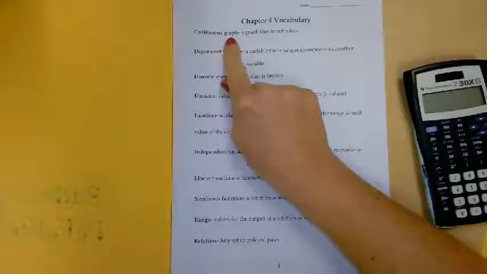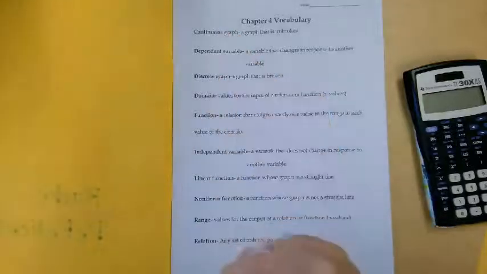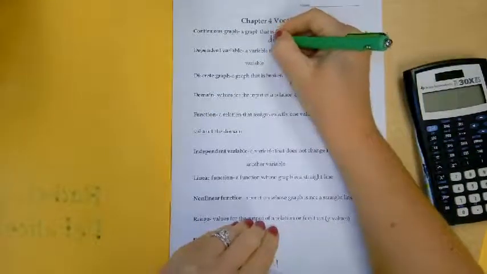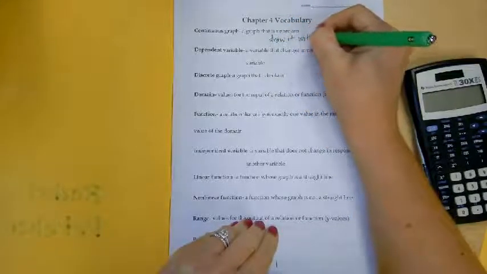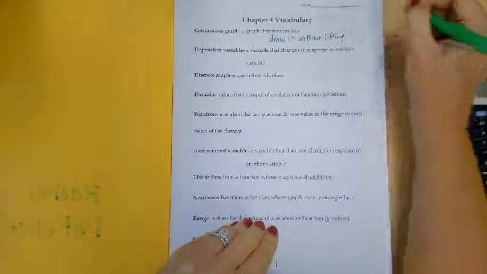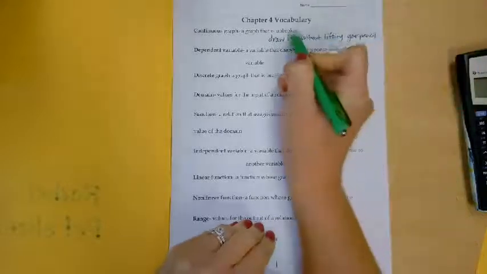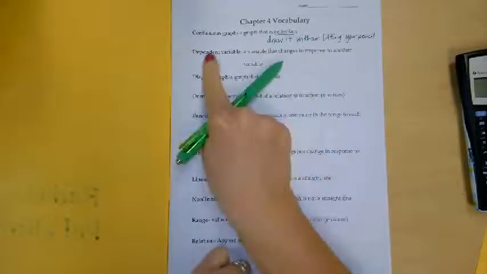So the first word that we have here is a continuous graph. And what that would mean is that your graph is unbroken. And an easy way for me to remember this is that you can draw it without lifting your pencil. So it means there's no breaks in between your graph.